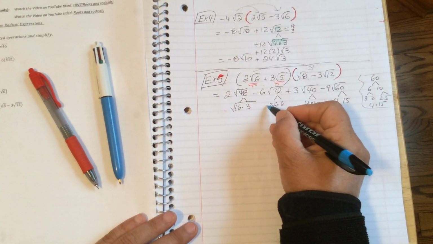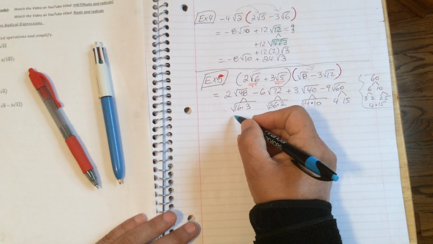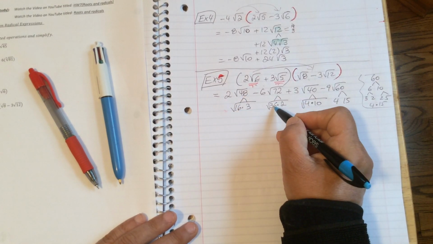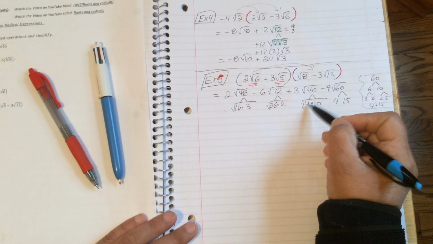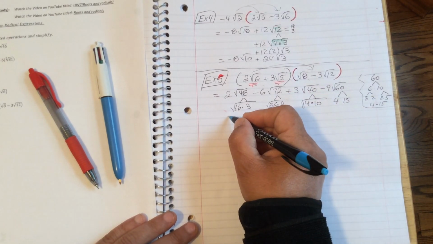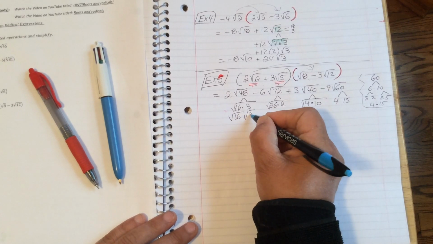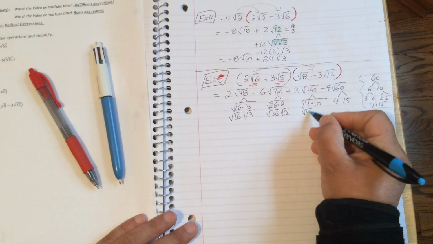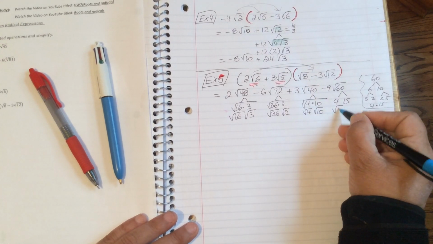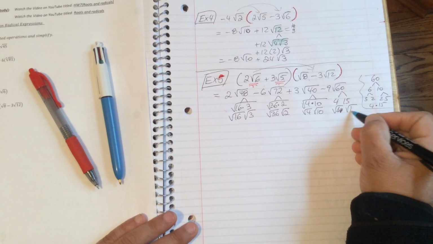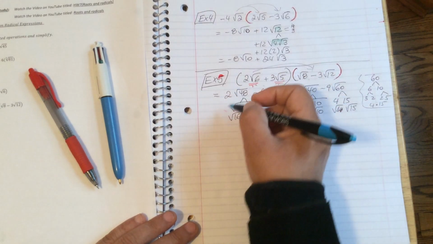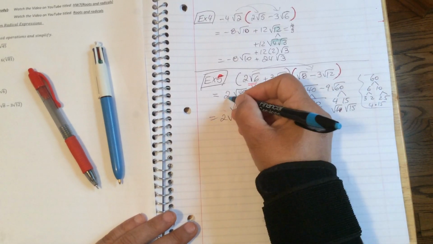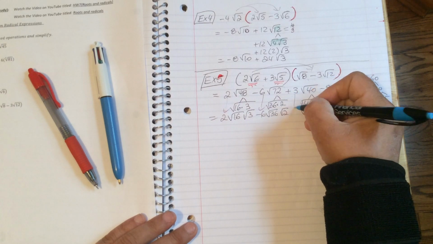And let me go and separate. Why did I write 48 as 16 times 3? Because 16 is a perfect square number, the largest one. So, let me separate 16, 3, 36, 2, 4, 10, 4, 15. Okay, and now let me bring what I have here. I have 2, I have negative 6, and I have positive 3.